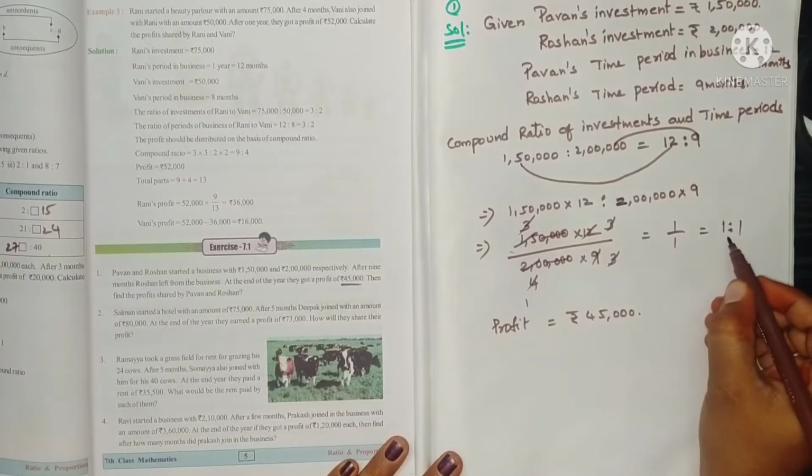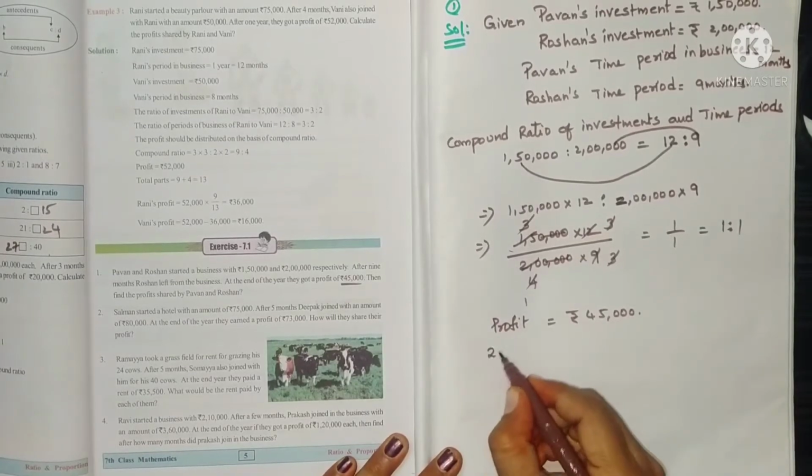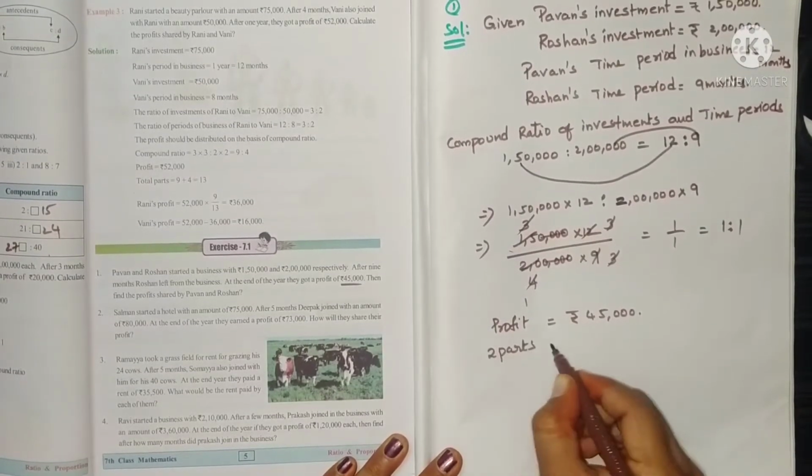So how many parts here? 1 plus 1. So 2 parts is equal to how much?